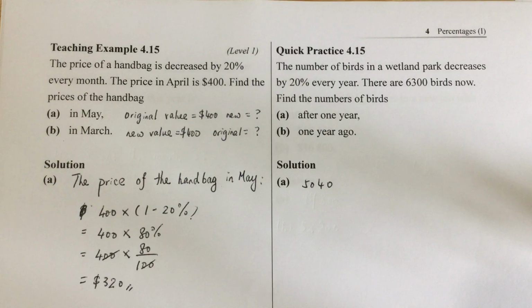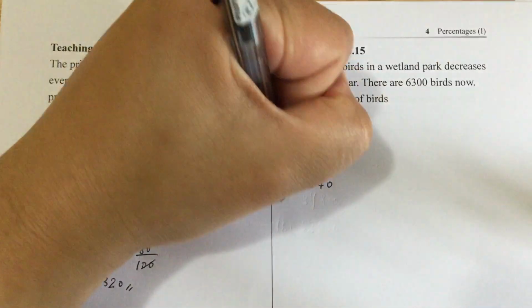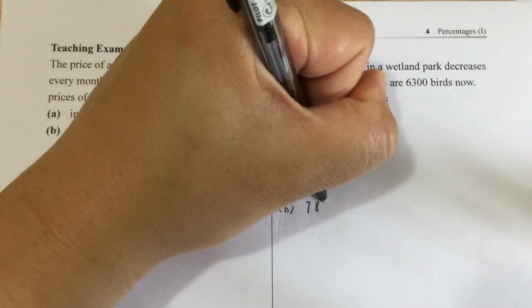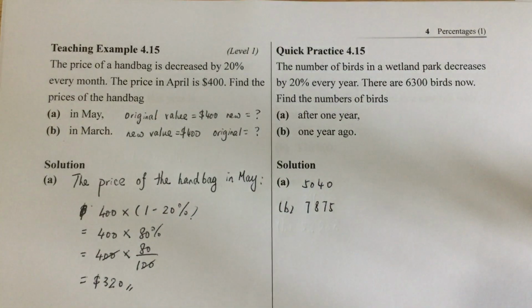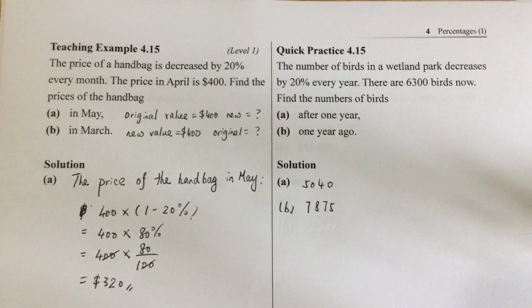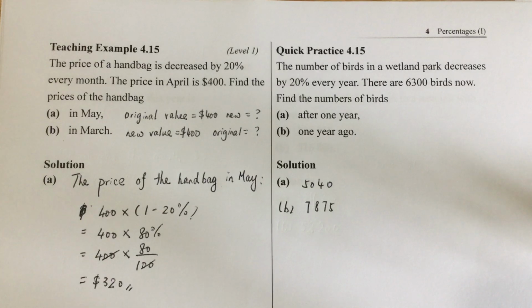Okay, for part B, the answer is 7,875 birds. Okay, now make sure that what you are going to calculate. Okay, this is quick practice 4.15. Make sure that you get the correct answers before you go to the next teaching example. Okay, now make sure that I will go to the 4.16. So if you cannot finish, just pause the video now.